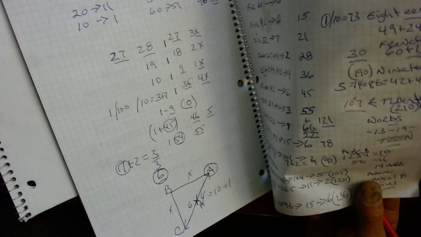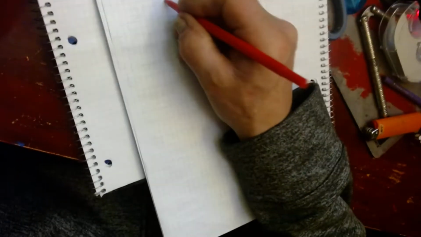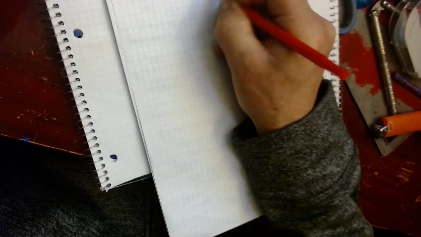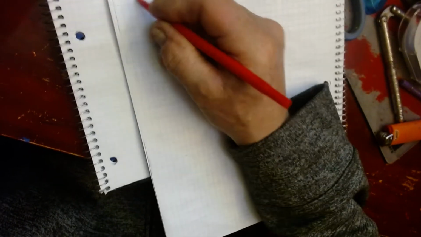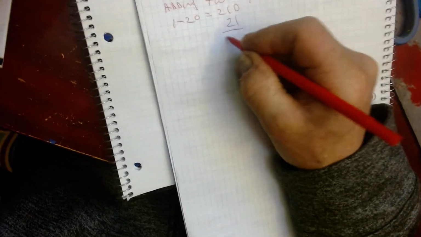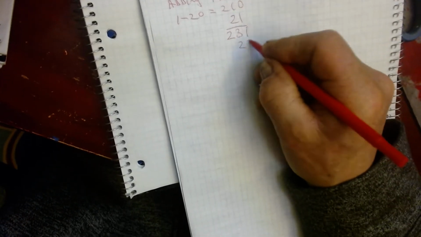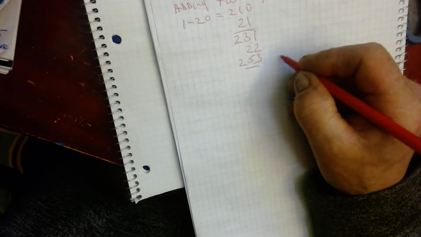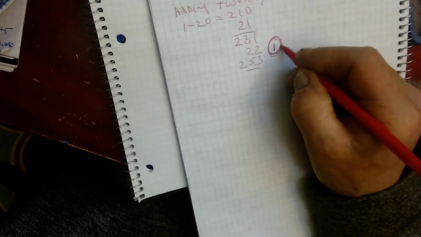20 equals 210. Adding 1 through 20 equals 210. And then 21 is 231. And then 22 is 253. And this is another 1. So at 22, you start a new section of 1.